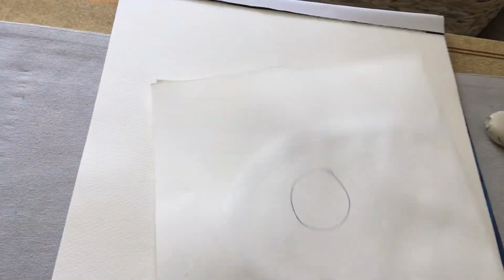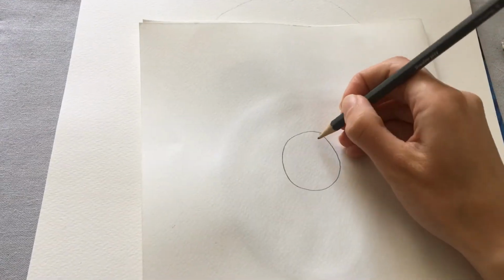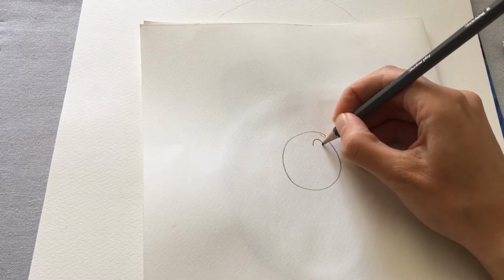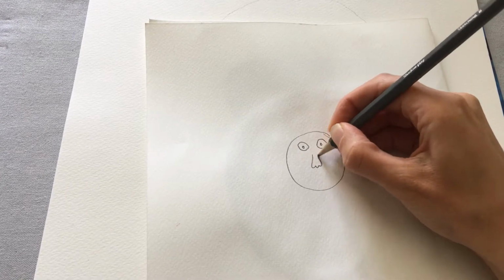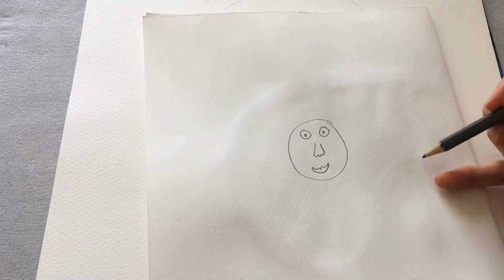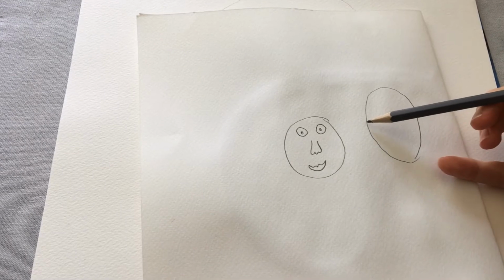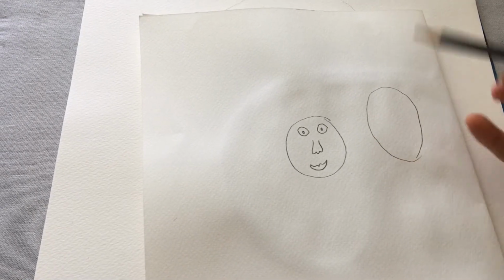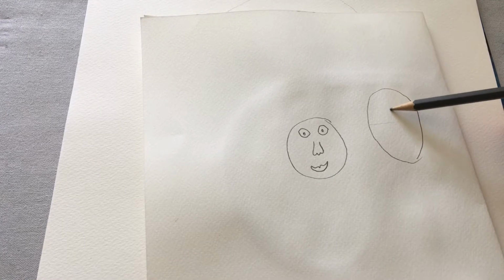Now the next thing we're going to do is look really closely at where we're going to put the eyes and the ears, because a lot of people, it makes complete sense, a lot of people will put the eyes on the top of the head, then they'll put the nose in the middle, and then they'll put the mouth on the bottom, like this. But to get it looking more realistic, once you've got your head shape, the eyes actually come about halfway down your head. So we're going to put a really light line to show where we're going to put our eyes, and we're going to put a really light line down the centre to help us place our other features.